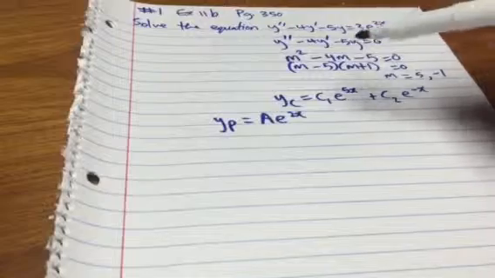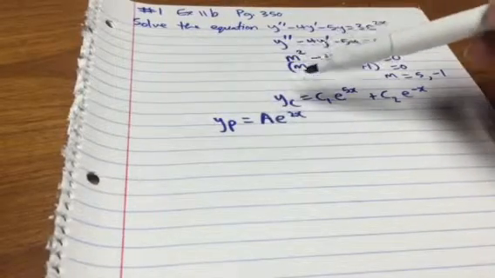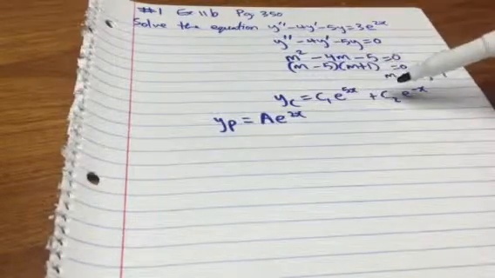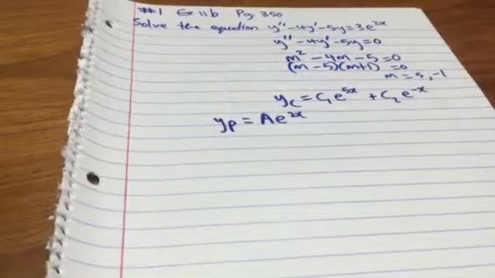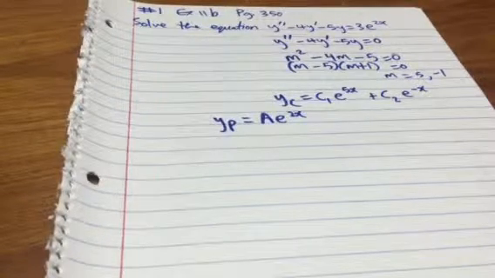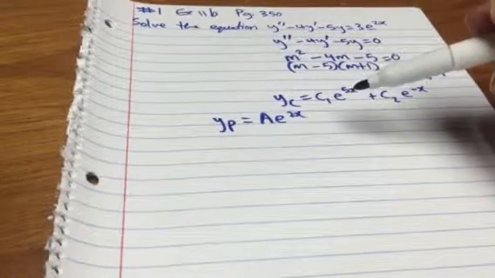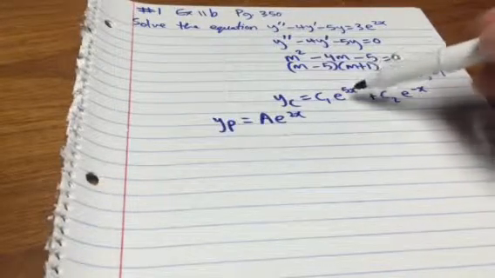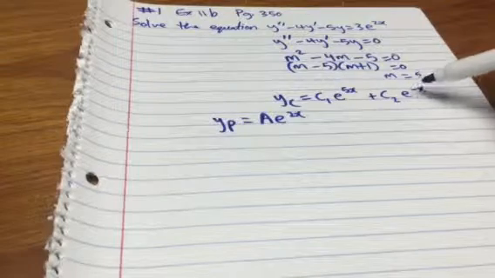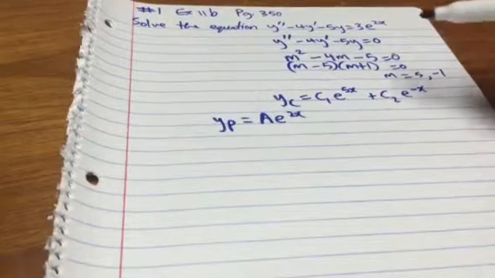Now, we also have to check that y sub p and y sub c, all of these terms are linearly independent of each other, and that is the case here because y sub p has an e to the 2x term, and that's going to be linearly independent of both e to the 5x and e to the minus x.